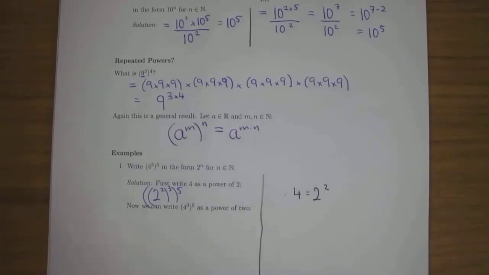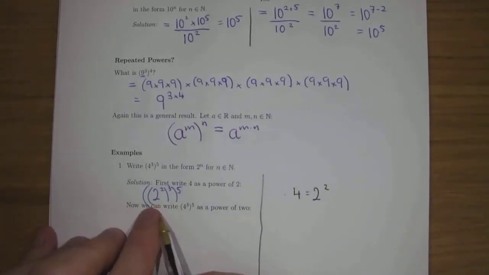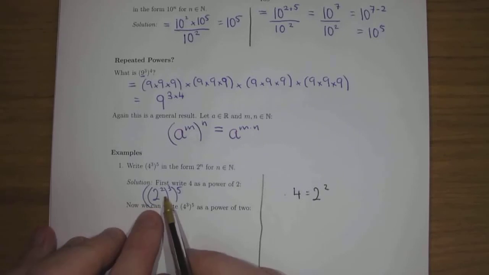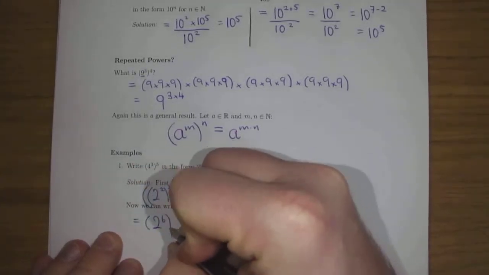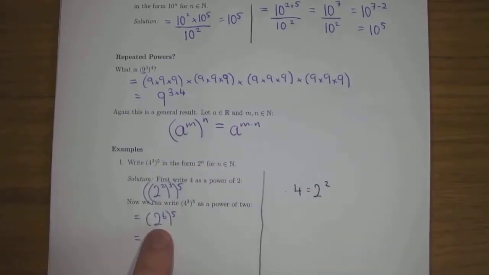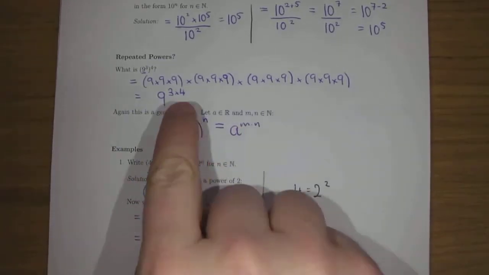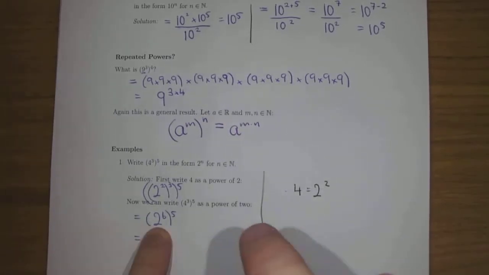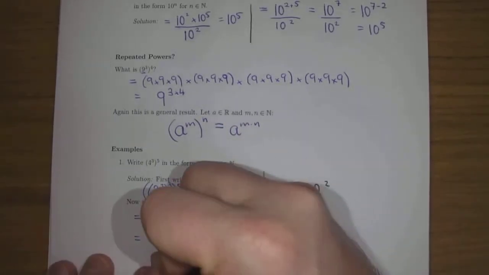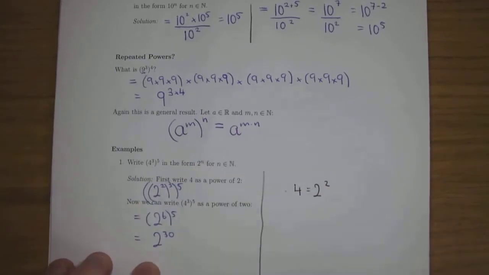And now, think about this. This is 2 inside here, 2 twos, 3 times. So there's 6 twos multiplied together in there. And then think about this. So this is 6 twos multiplied together 5 times. So 6 plus 6 plus 6 plus 6 plus 6, there's 30 twos multiplied together. So that's the thinking way.